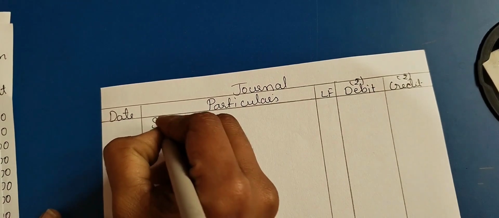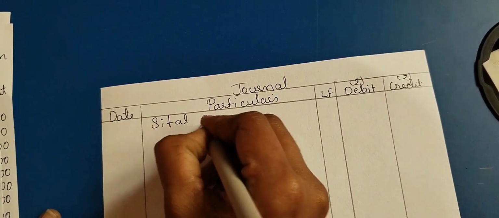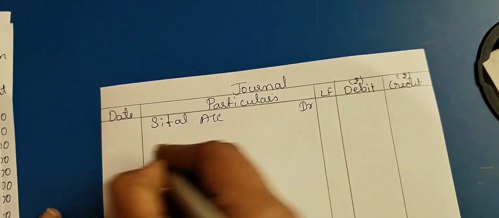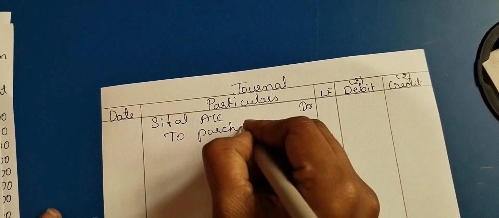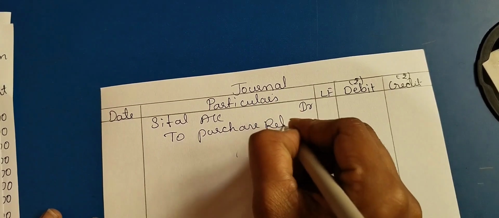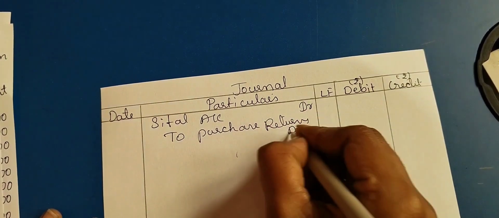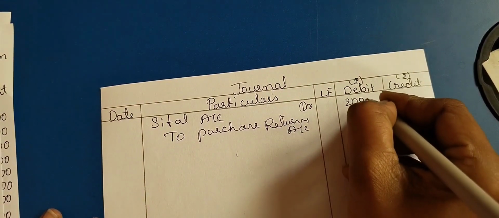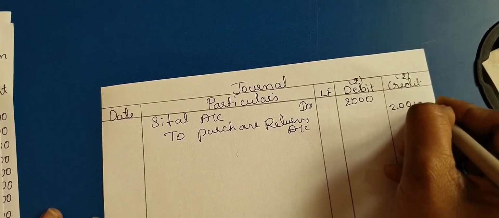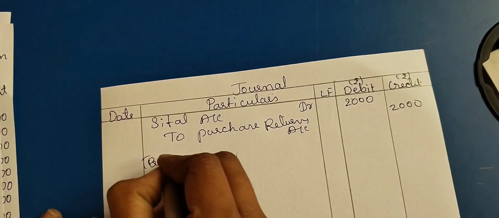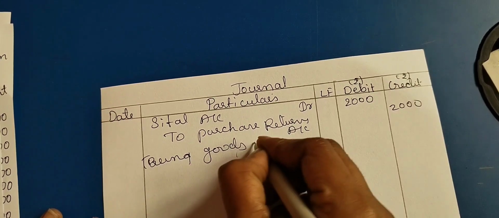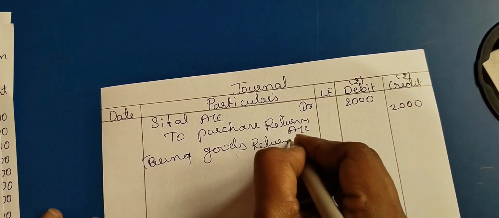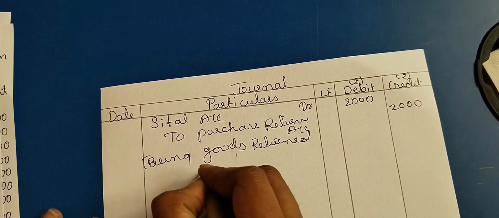Okay, we'll pass entry. Sita account debtor to purchase returns account. Purchase returns account 2,000, being goods returned to Sita.